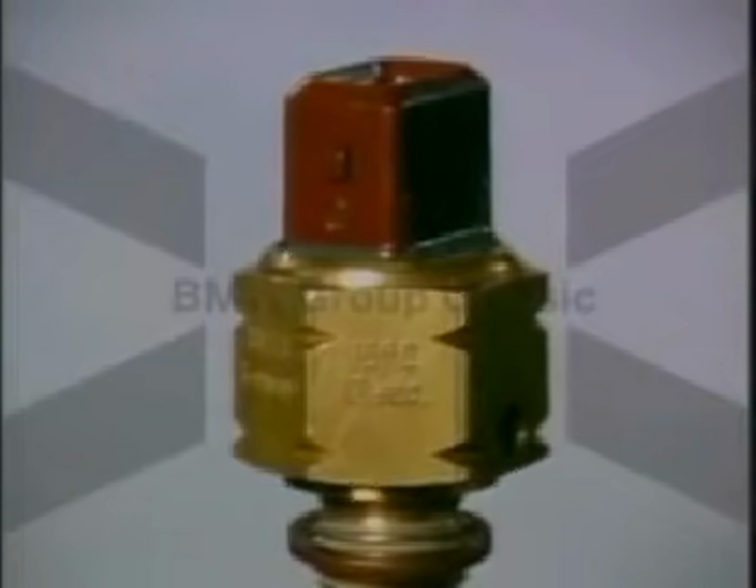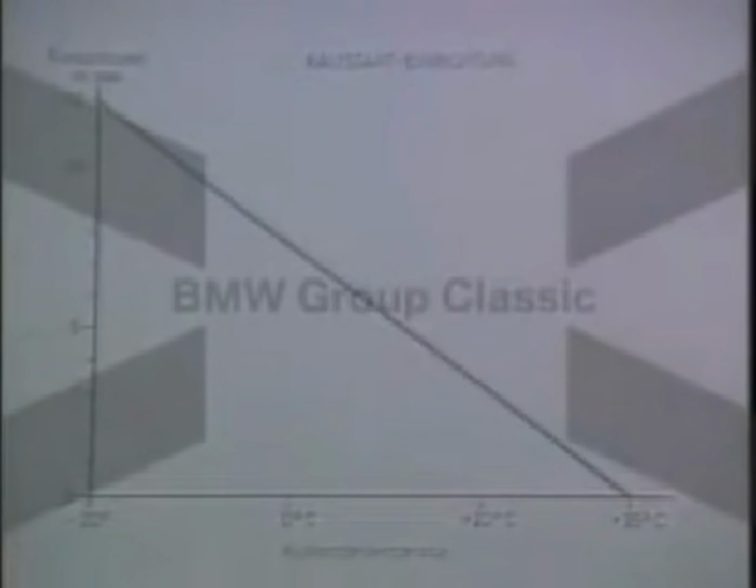At a temperature of -20 degrees centigrade, the thermotime switch supplies the cold start relay with earth for a period of 12 seconds. At a temperature of 35 degrees centigrade and above, there's no additional injection. To improve cold starting, a 0-degree centigrade switch has been incorporated into the cold start facility. This has the effect of holding the cold start relay operative at temperatures below 0 degrees centigrade. Thus, the duration of the additional injection is dependent solely upon the function of the thermotime switch.